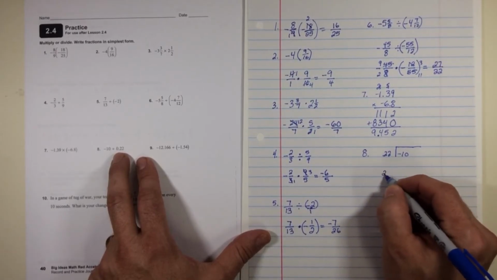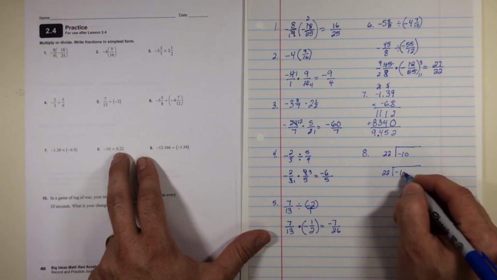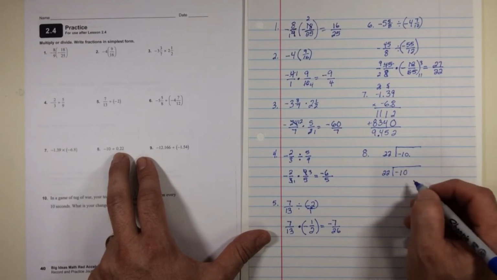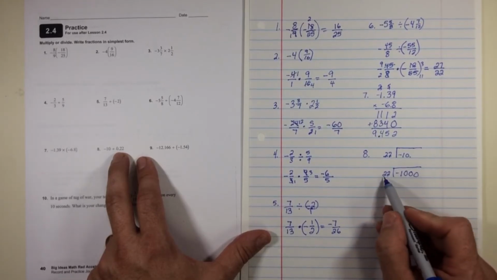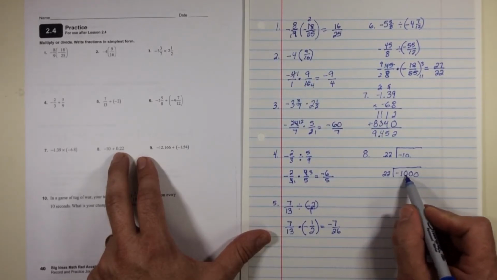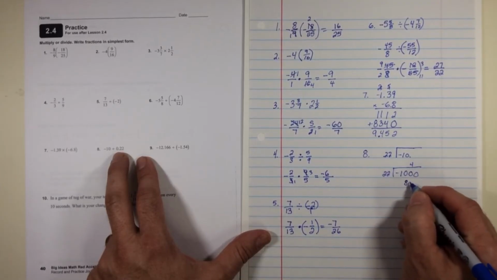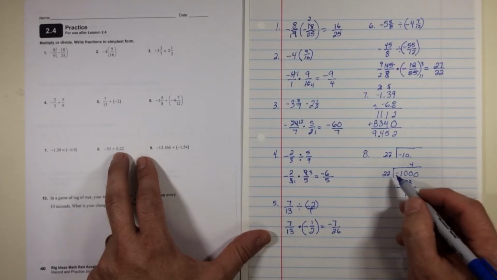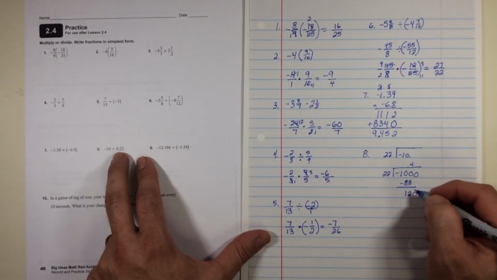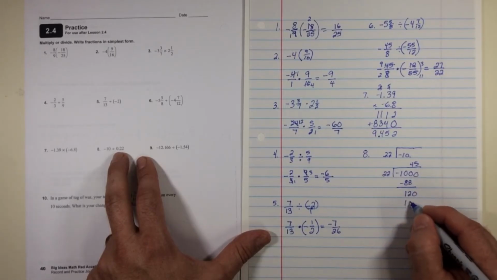So that becomes 22 into negative 1, 0. And I move this decimal 2 places, 0, 0. Awesome. So 22 doesn't go into 10, but it goes into 100 4 times, which is 88. Subtract 12, bring down the 0. 22 goes into 120 5 times, which is 110.